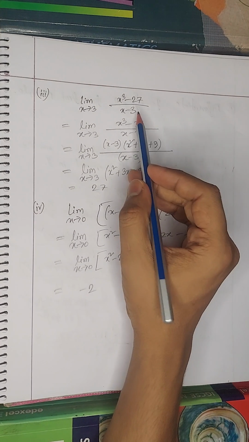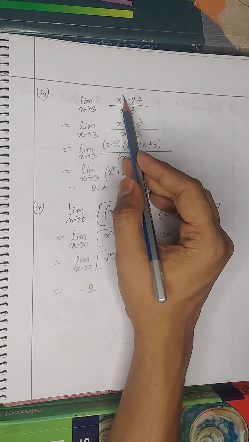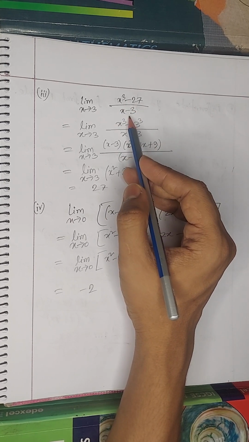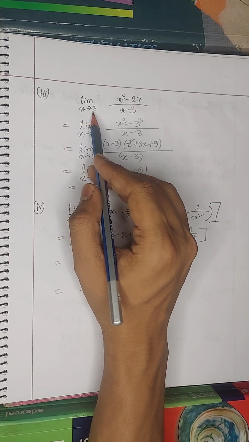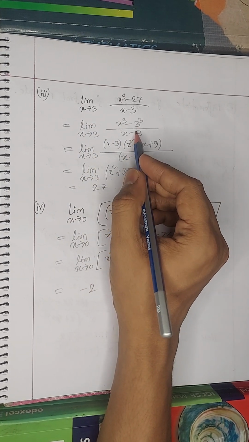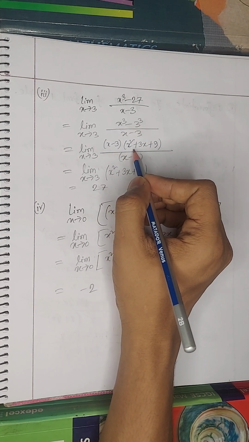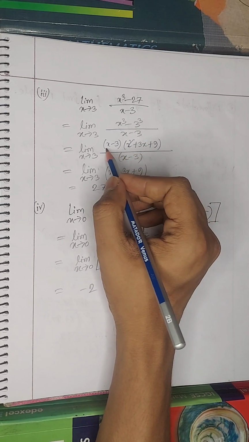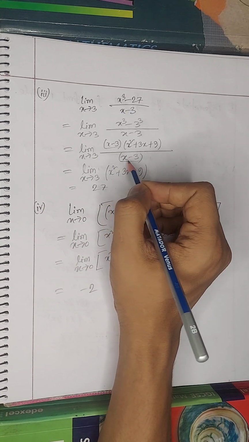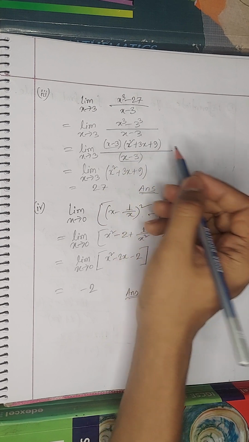Then this is a little different math. Given the function x cube minus 27 divided by x minus 3, and x tends to 3. Here we apply the formula a cube minus b cube, which is a minus b into a square plus ab plus b square. We can cancel x minus 3 from the numerator and denominator, and the remaining part is x square plus 3x plus 9.